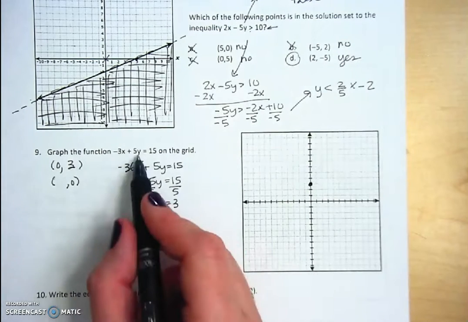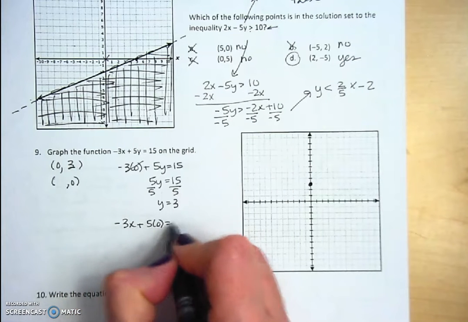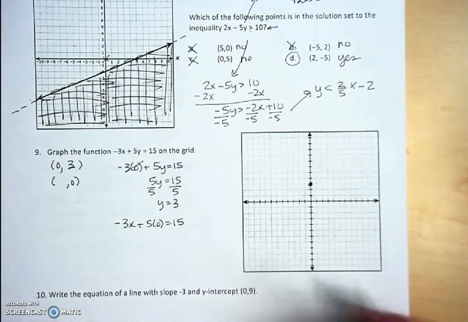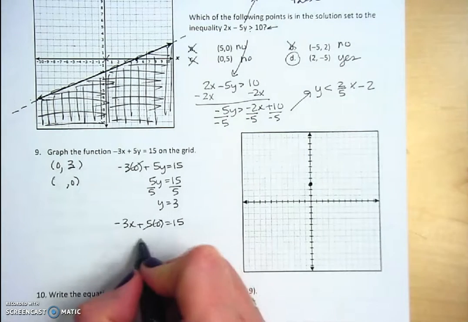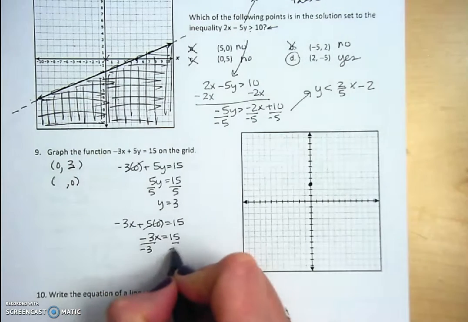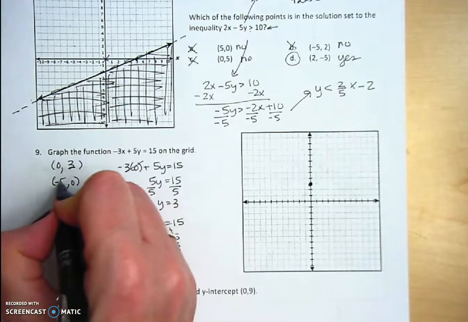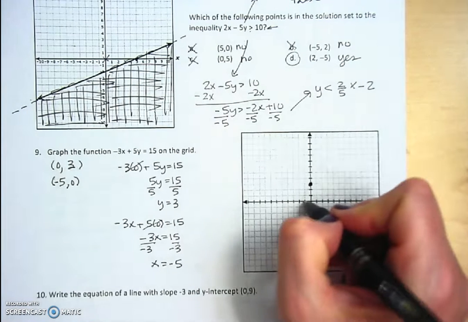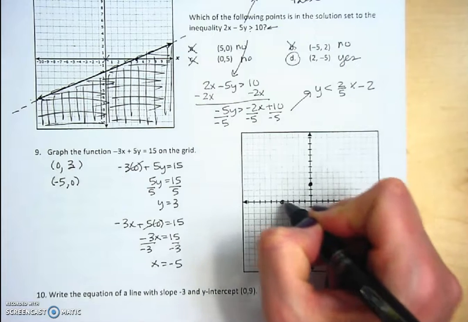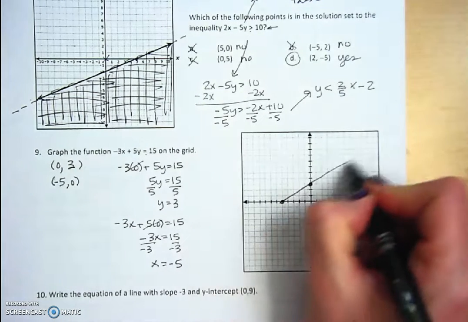And now I'm going to let y equal 0. Five times 0 is 0. That leaves me negative 3x equals 15. Divide by negative 3. X equals negative 5. So negative 5, 0. And it's an equation. It's equal, so I get a solid line here.